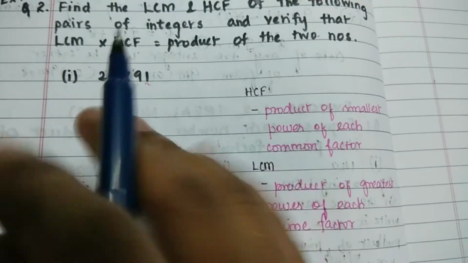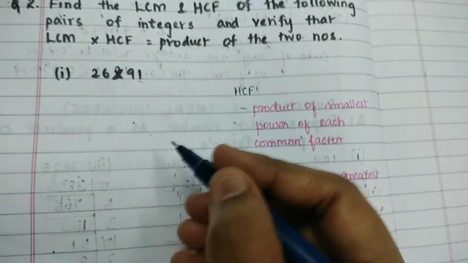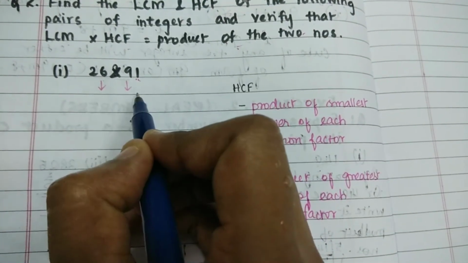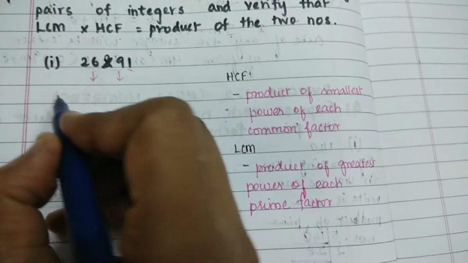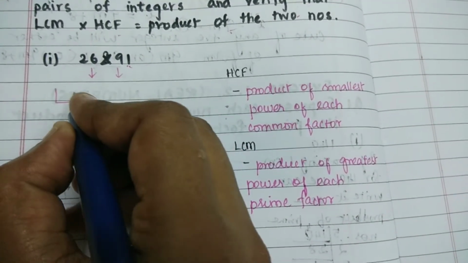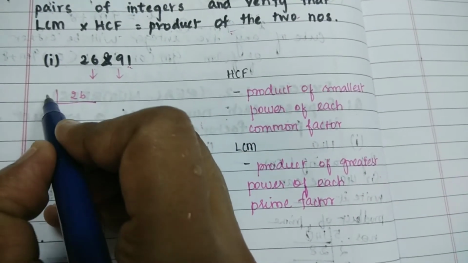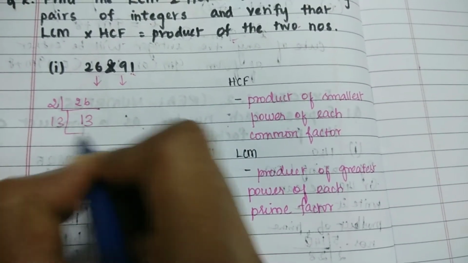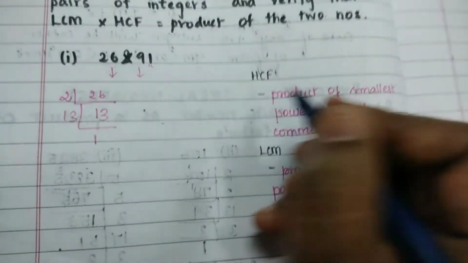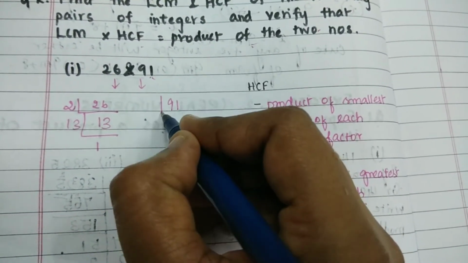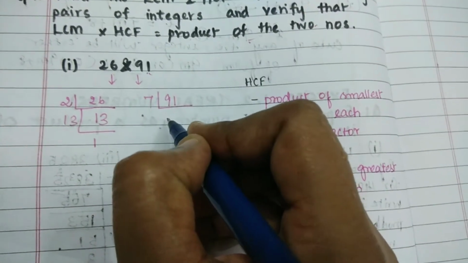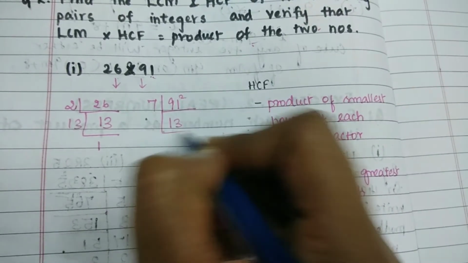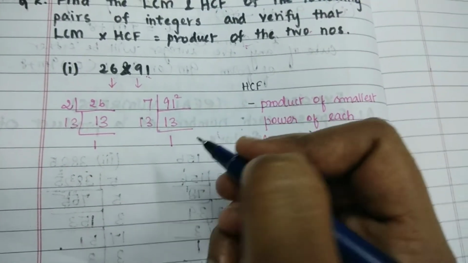So first let's find the HCF. How will you find it? First let's express this number and this number as a product of prime numbers. How will you express them as a product of prime numbers? You have to divide by primes. So 26 is 2 into 13, and 13 ones are 13. Next let's take 91. Let's go by 7. 7 ones are 7, remaining 21. 7 threes are 21. Again you get 13 and 1.